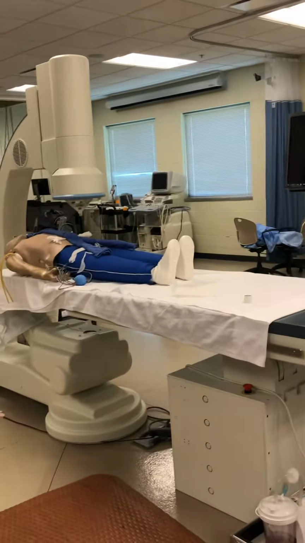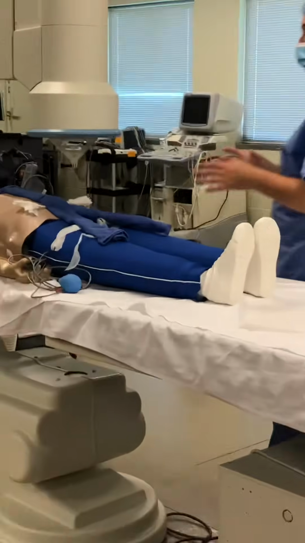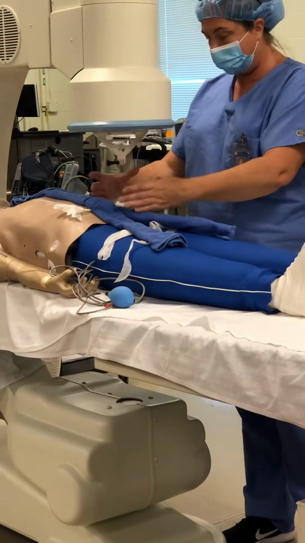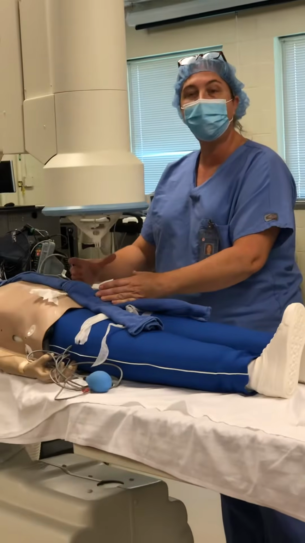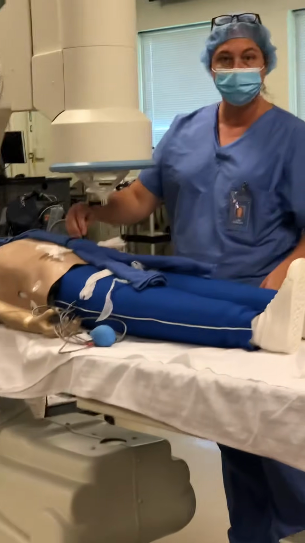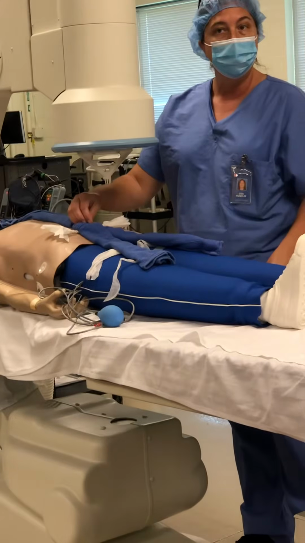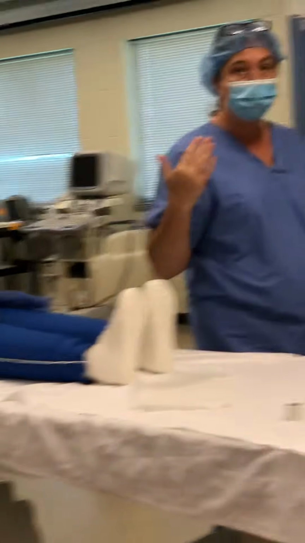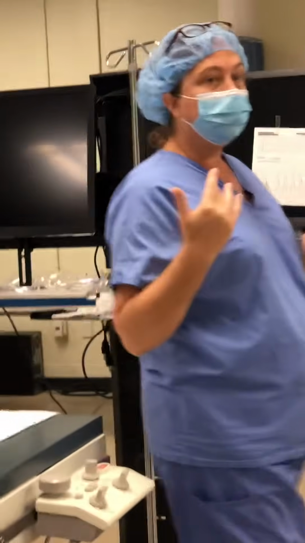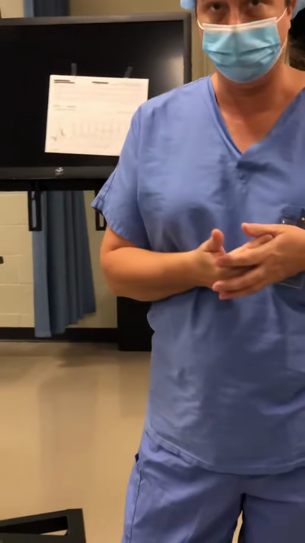Because remember, we want to be able to see this kidney completely in our image. So we want that centered up. So we wouldn't be in the center of the aorta anymore. The image or the projection is a straight AP. Pretty simple. That's for your left renal.